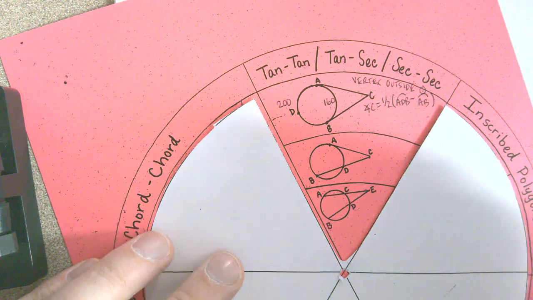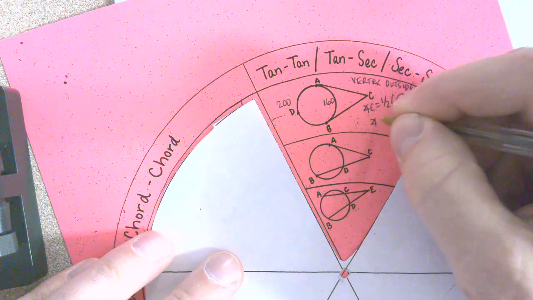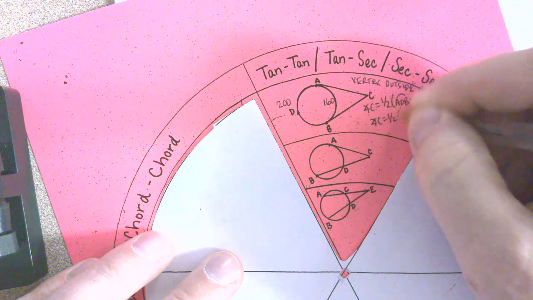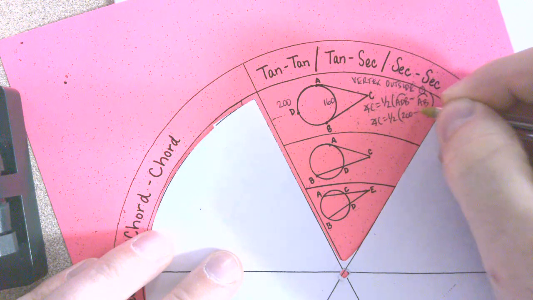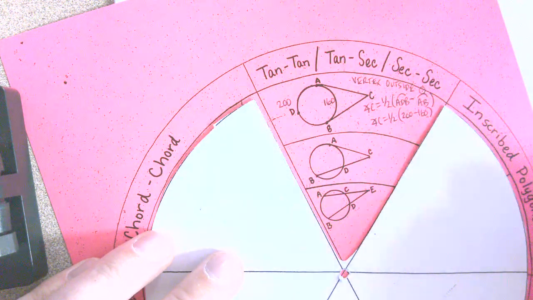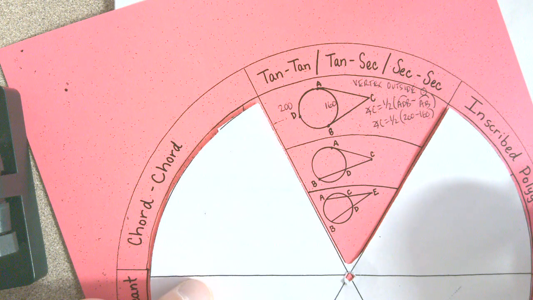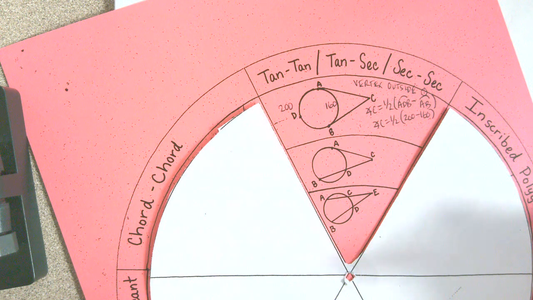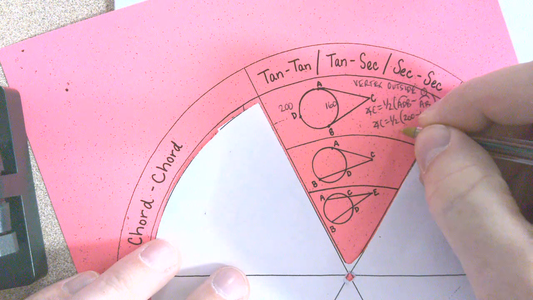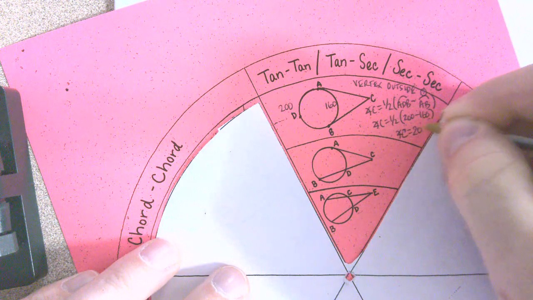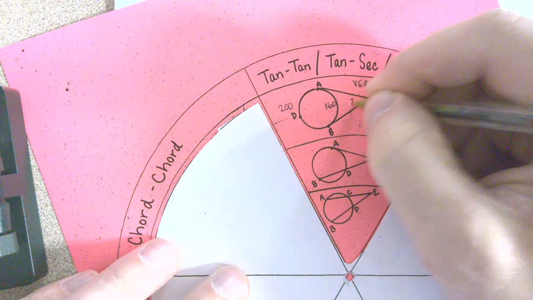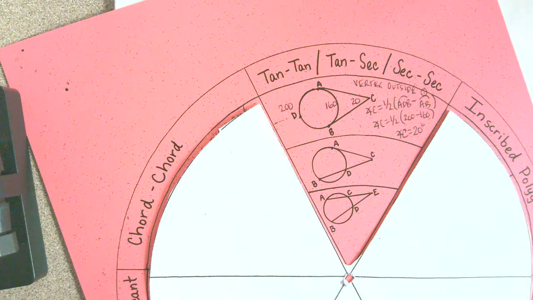And if I fill in those values, 1/2 of 200 minus 160. Well, 200 minus 160 is 40, and half of 40 is 20. So we would say in this picture that angle C is 20 degrees.